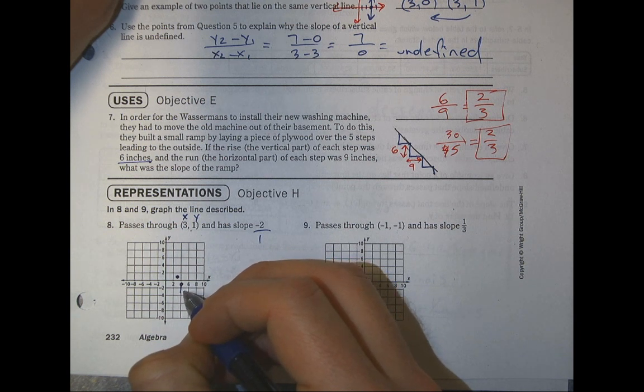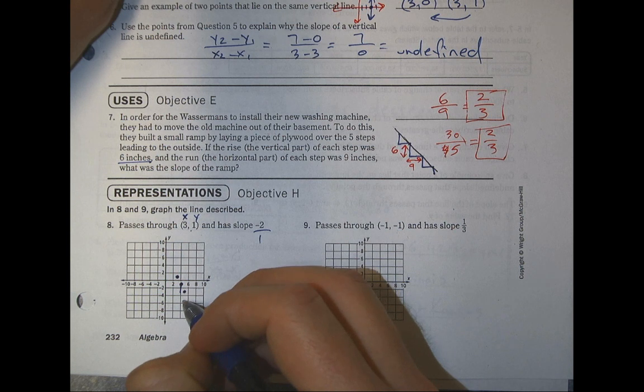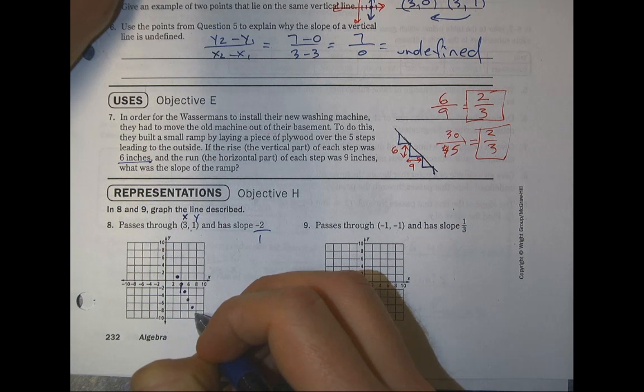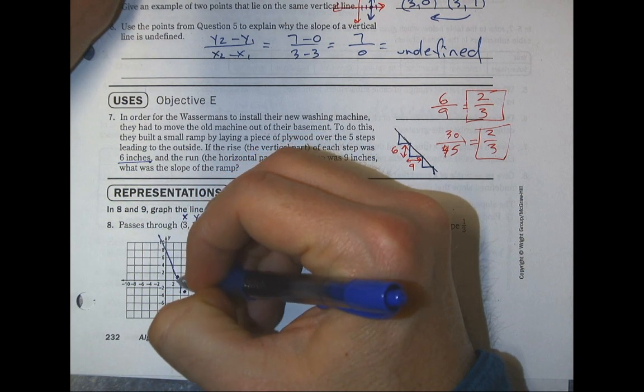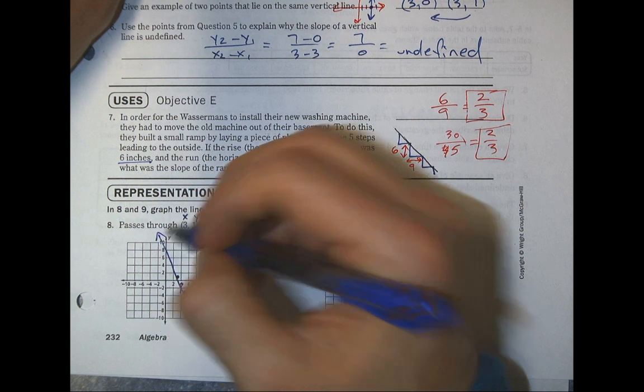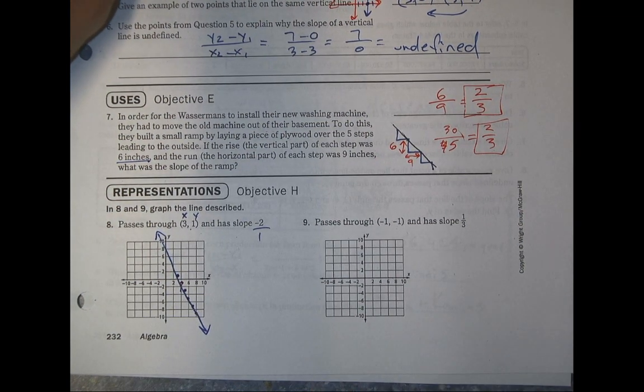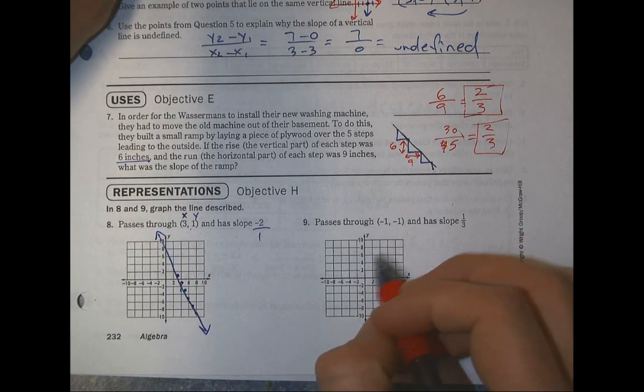Down 2 over 1, down 2 over 1, down 2 over 1. Okay, my line looks like that. It's just made tricky because the graph doesn't count by ones. Be careful.